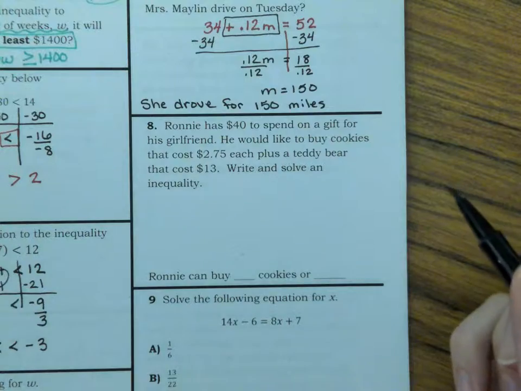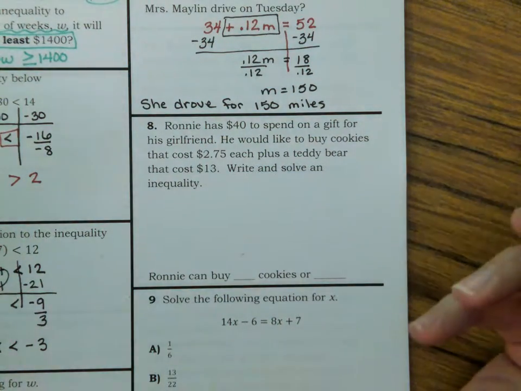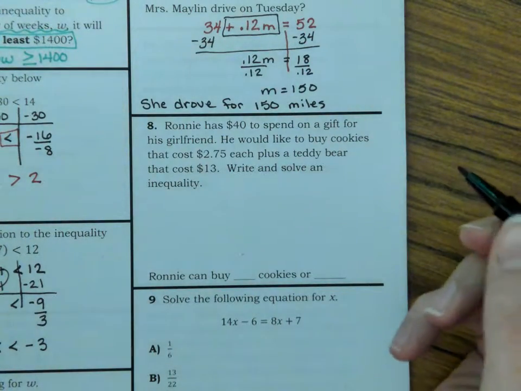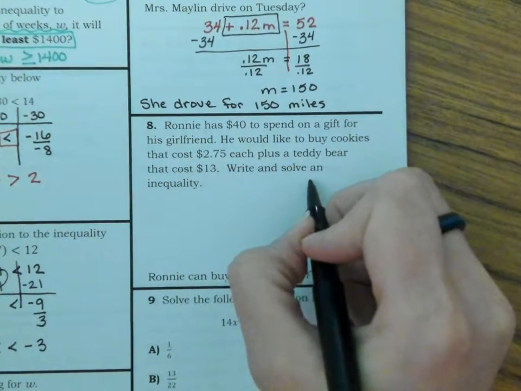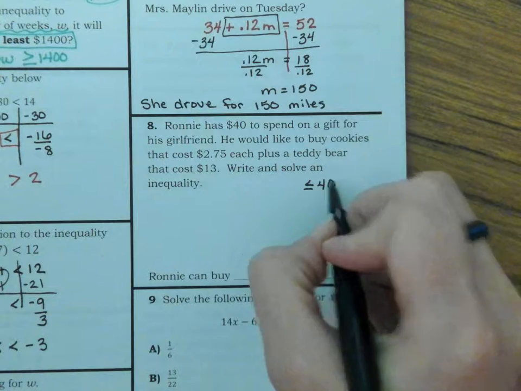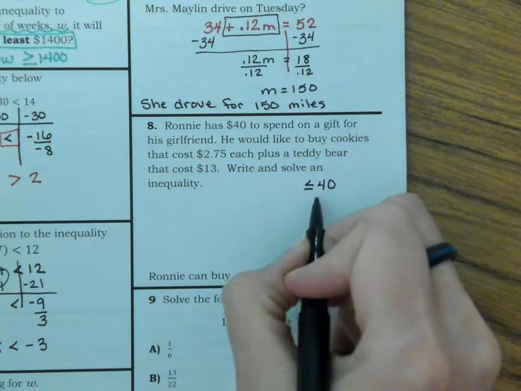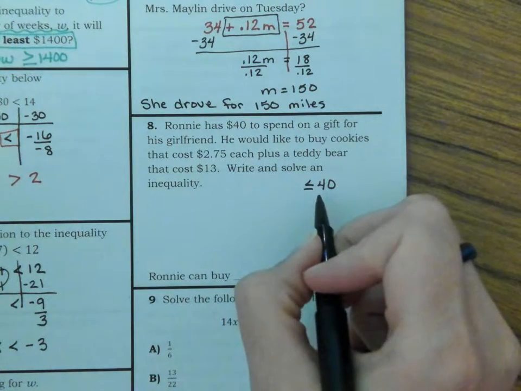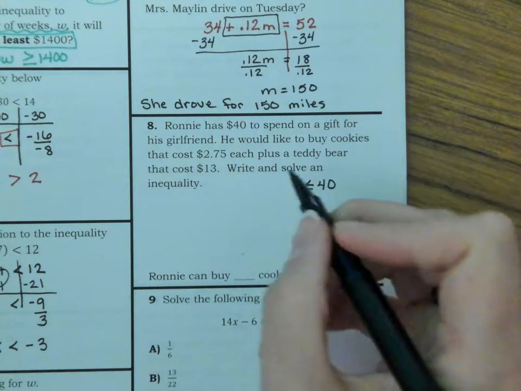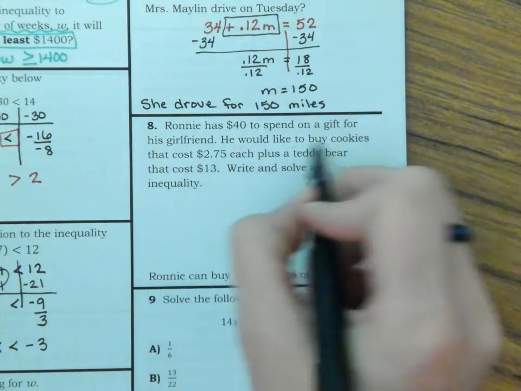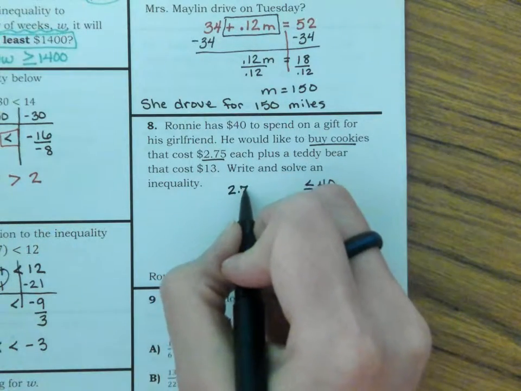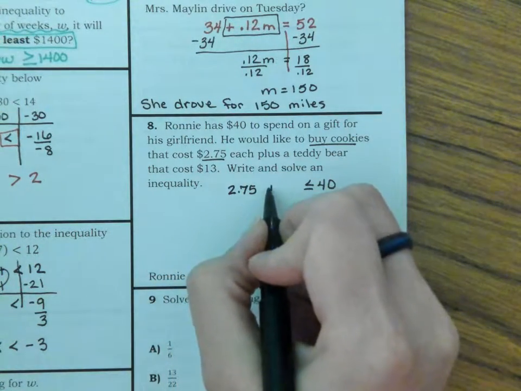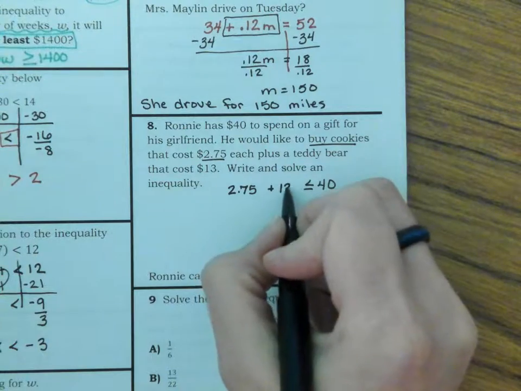So if I'm talking about an inequality, I don't want to use an equal sign. I want to use less than or greater than or something like that. And if you only have $40, then that means you cannot spend more than $40, so less than or equal to $40. Now what's going to add up to that $40? $2.75 for cookies plus $13 for a teddy bear.